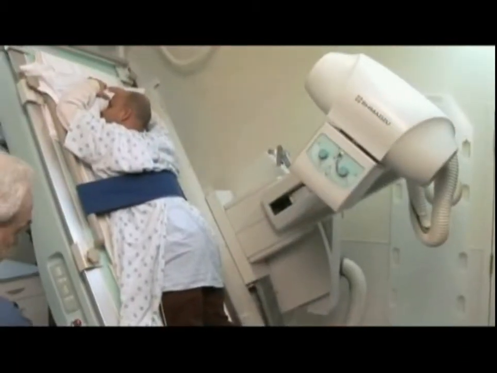Tomosynthesis imaging systems use data acquired in a manner very similar to conventional linear tomography. During the acquisition, the X-ray tube moves in one direction as the detector is moving in the other direction. Unlike linear tomography, the acquired data is reconstructed so that layers at different layer heights are simultaneously reconstructed.